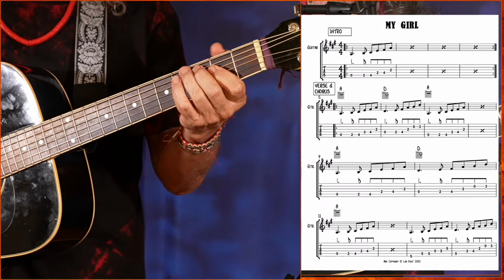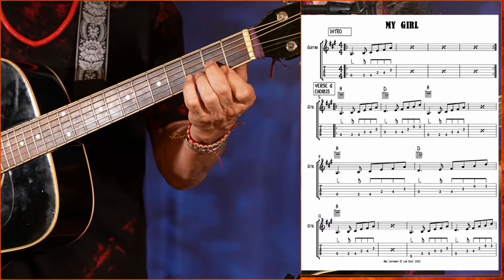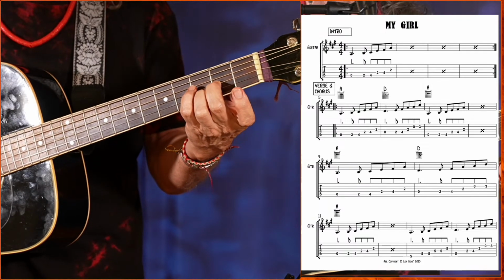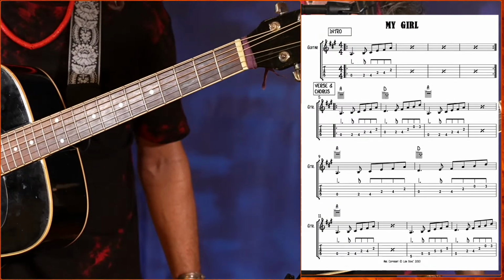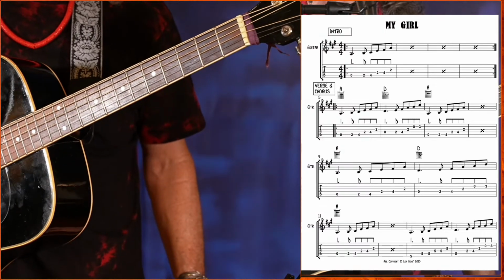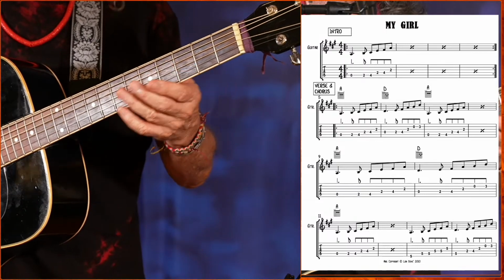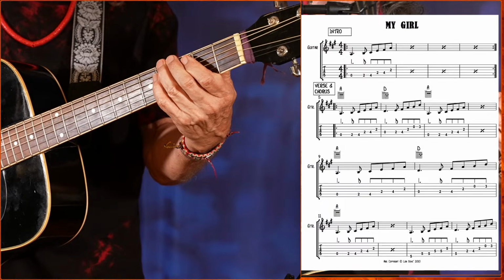Now, what happens when we go to the D? You can just play, you don't have to play the whole thing, but just play this top part of the D. And you can play this low. Instead of playing it the way I wrote it here, you got, see where it says 0? Well, it's the same note, only lower. So you can go 0, 2, 4.